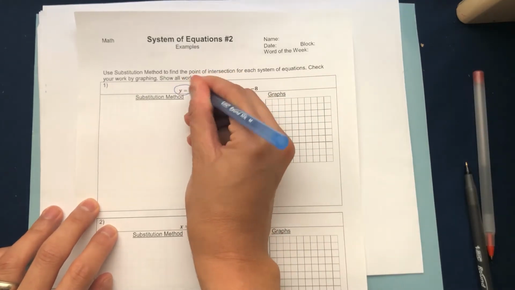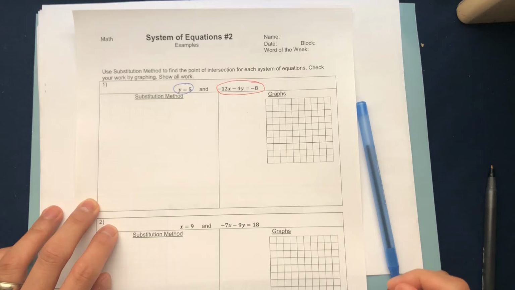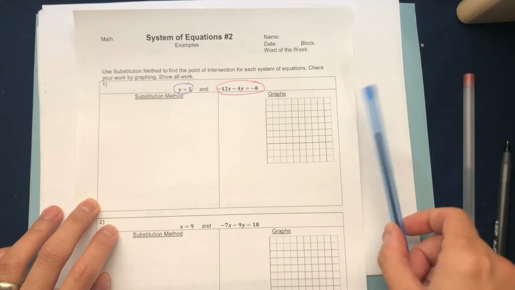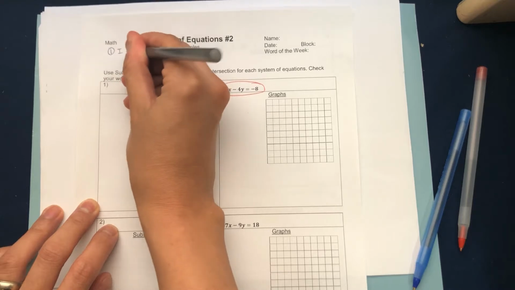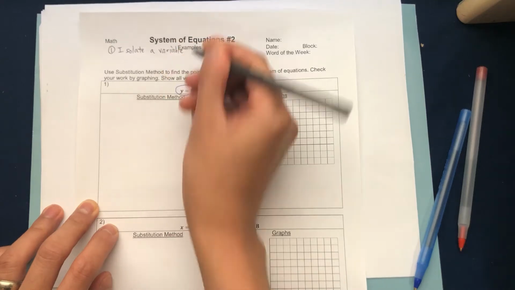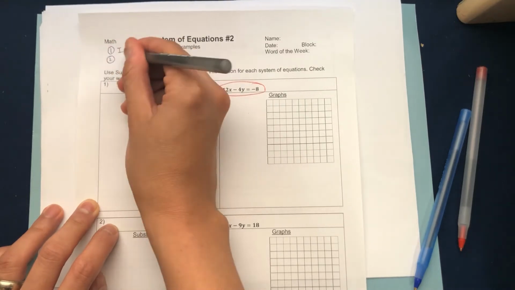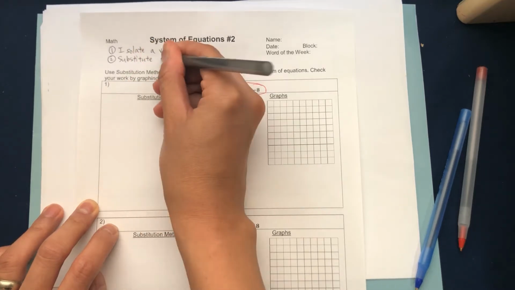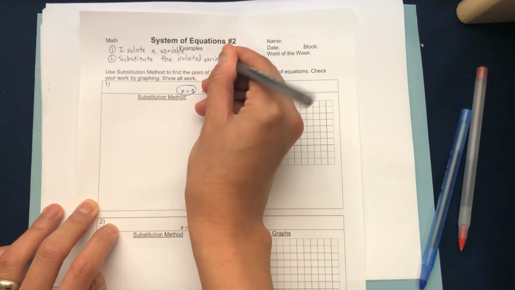So our first equation is y equals 5 and our second equation is negative 12x minus 4y equals negative 8. Whenever we're trying to apply the substitution method, we want to do a couple things. First, we always want to make sure that we isolate for a variable. After we isolate for a variable, we want to substitute the isolated variable into the other equation.